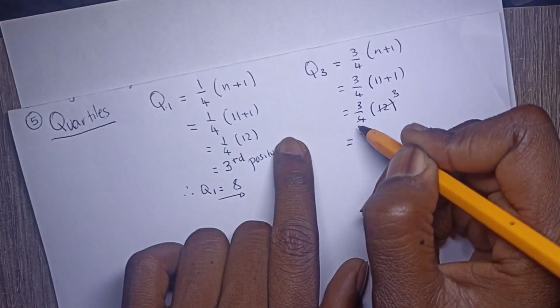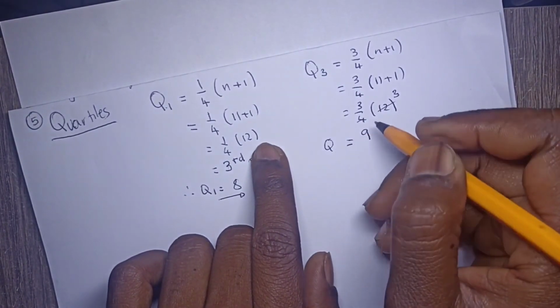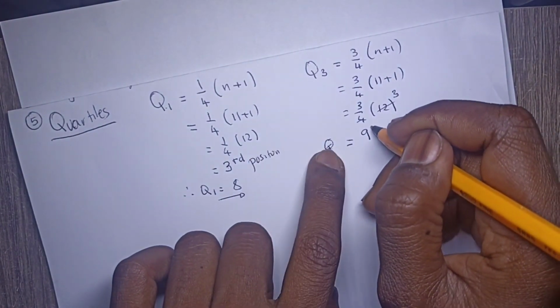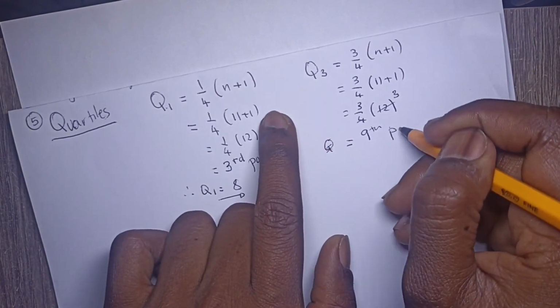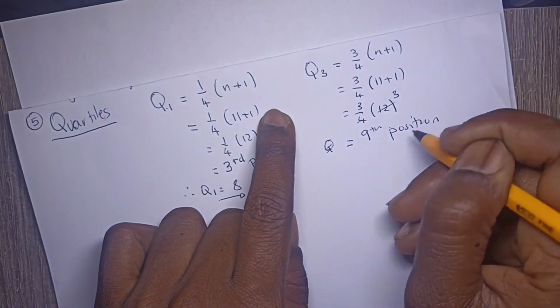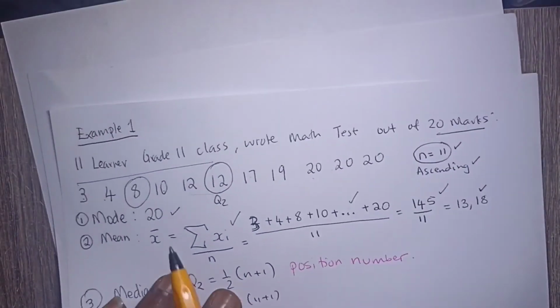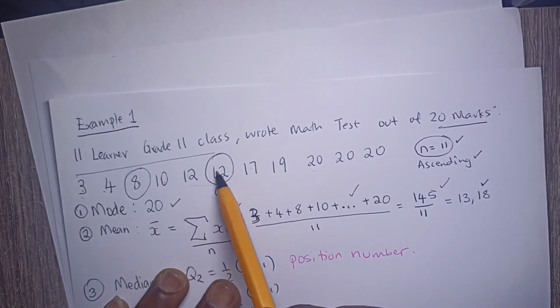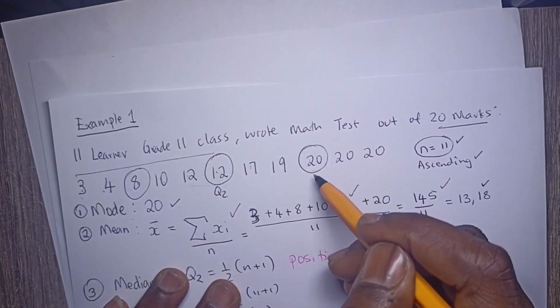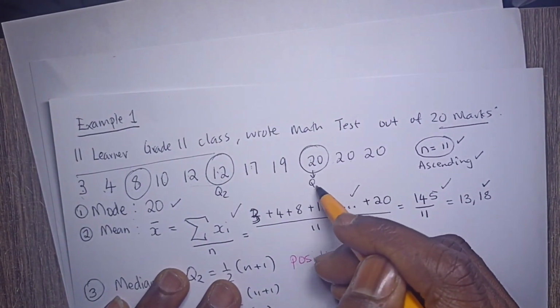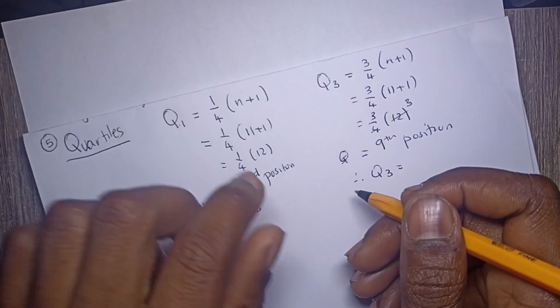If you don't know what I did there, just press a calculator. So Q3 is in the 9th position. Therefore, we're going to count 1, 2, 3, 4, 5, 6, 7, 8, 9. So that first 20 there becomes Q3.